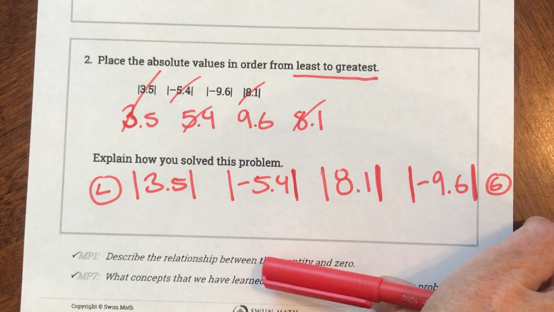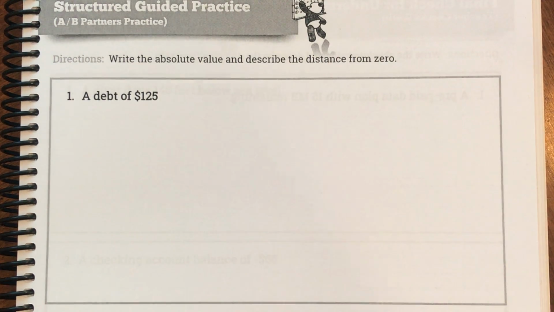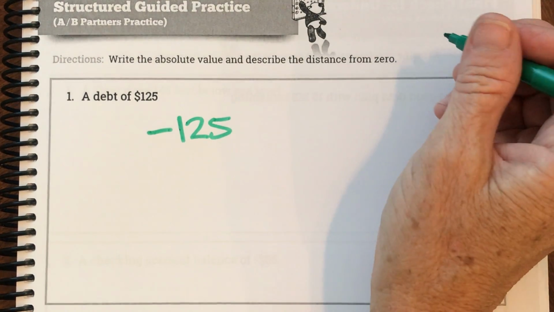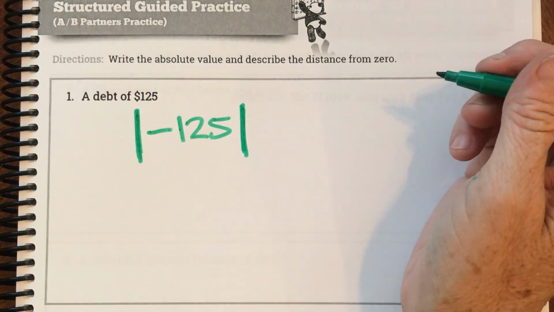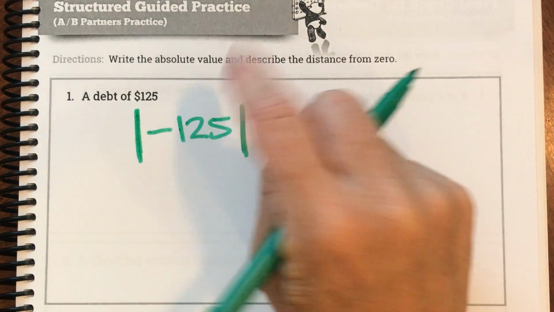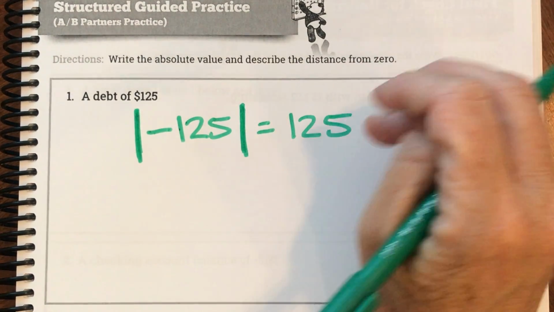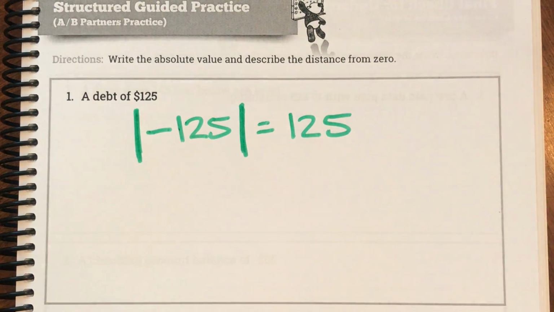Okay, so let's try some together. We're on page 224. And our first one says a debt of 125. Okay, so a debt is a negative. So a debt of 125 looks like that, but we're doing the absolute value of it, which is our 2 vertical lines. So the absolute value of a debt of negative 125 is actually 125, because it's just 125 spaces away from 0. Again, we don't care if we're moving to the left or the right of a number line, we just care what it is.